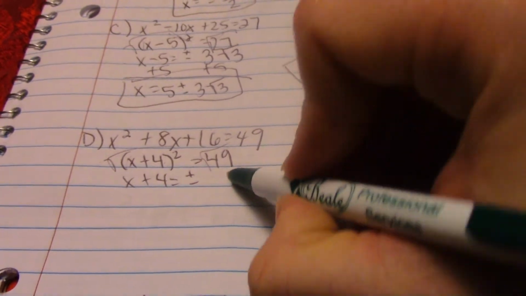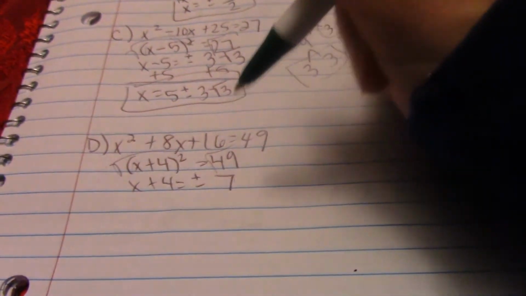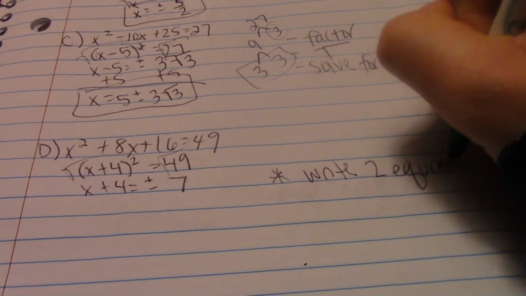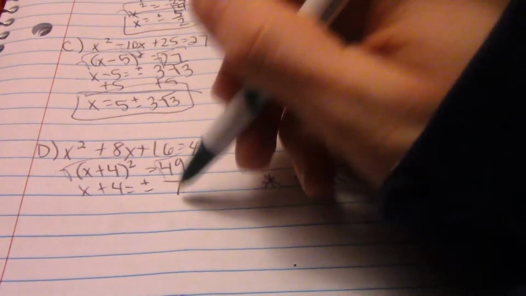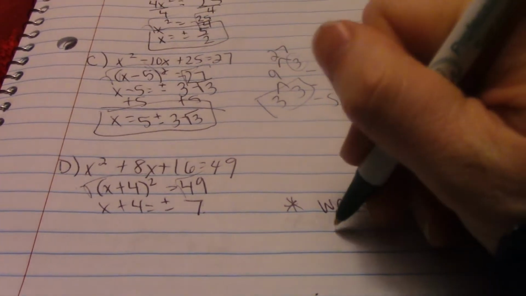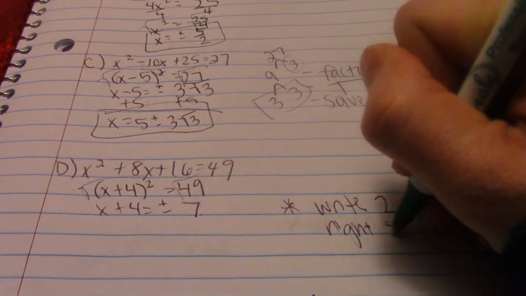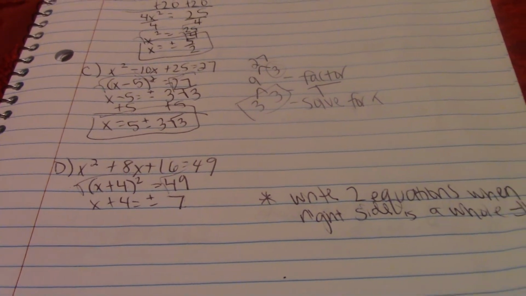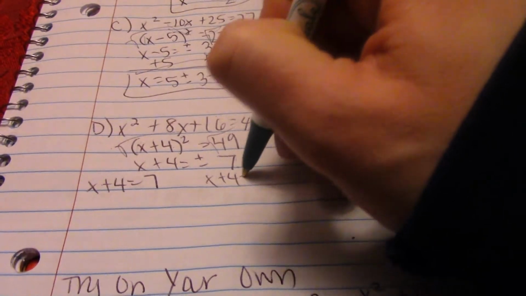Square root once again. So it's x plus 4 equals plus or minus. This time this has a perfect square root. Square root of 49 is 7. So now to solve for this, we're going to have to write two equations. So when the right side is a whole number, x plus 4 equals 7, and then x plus 4 equals negative 7.